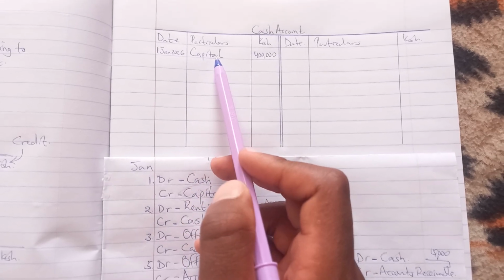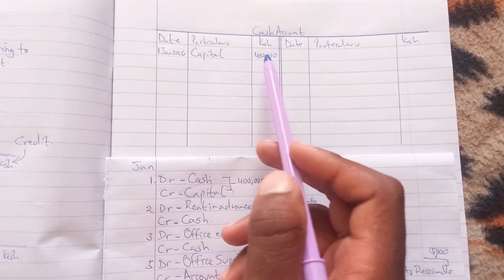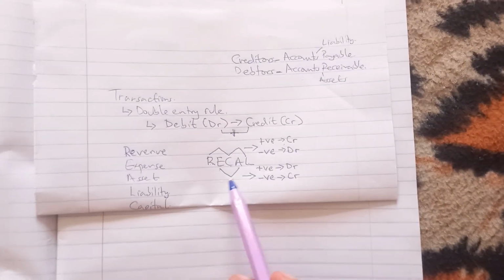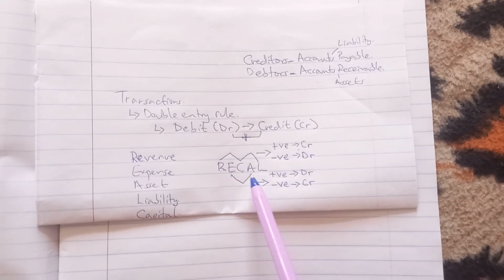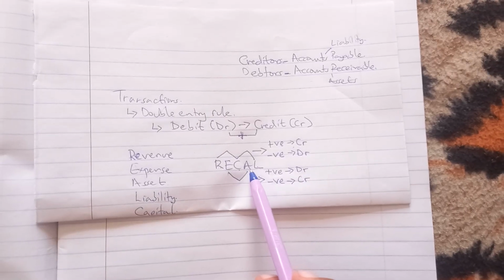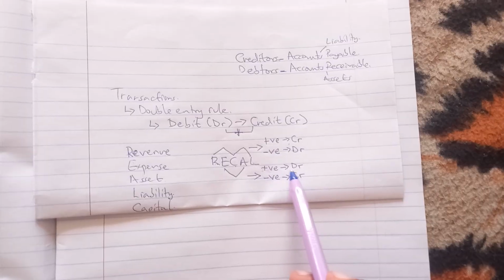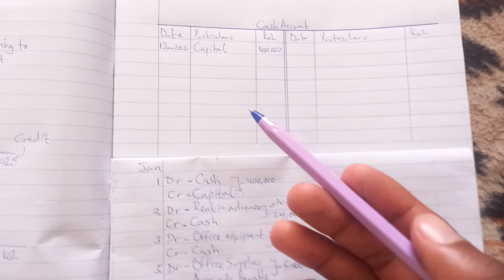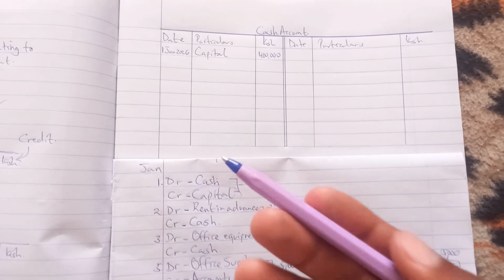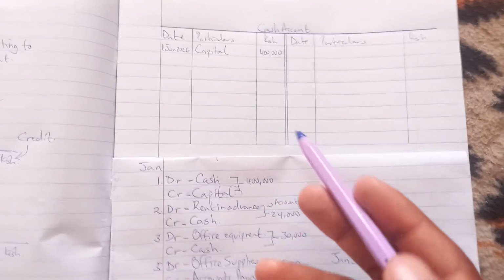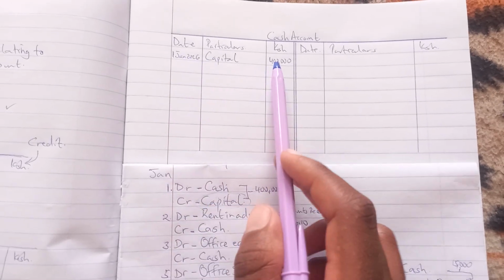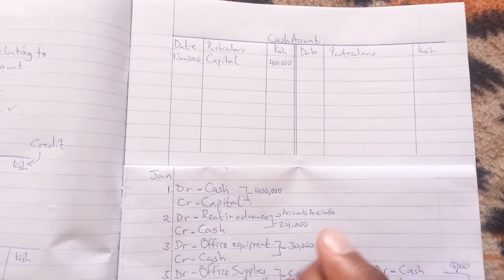through capital. So why am I saying coming in? Do we recall? Cash is an asset. The moment an asset has a positive change, or rather it is increasing, we debit. So when cash increases, we just recognize it as cash coming into the business. So how do you read this transaction in a ledger account?